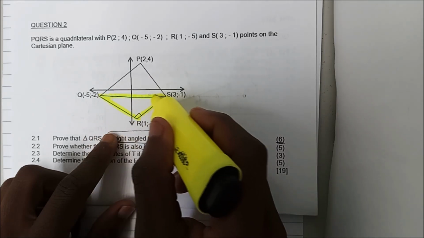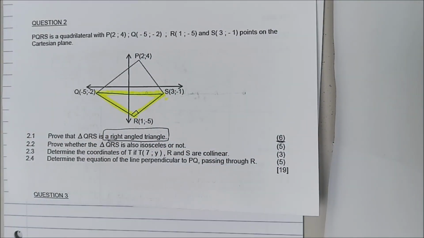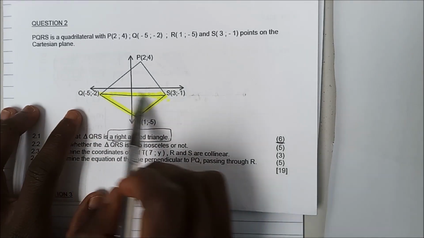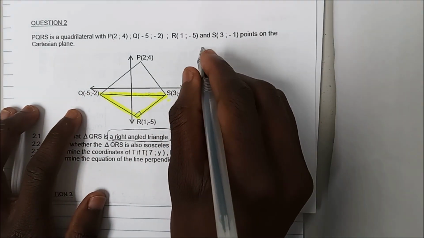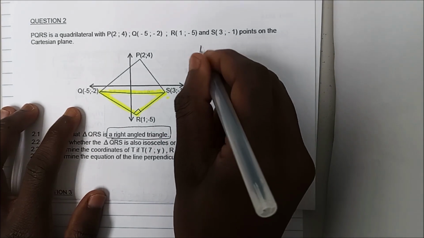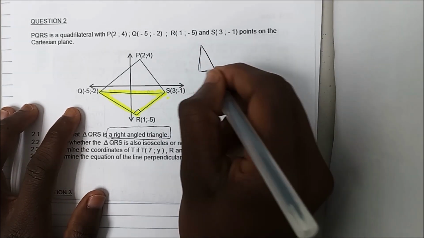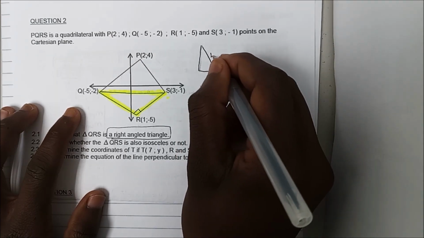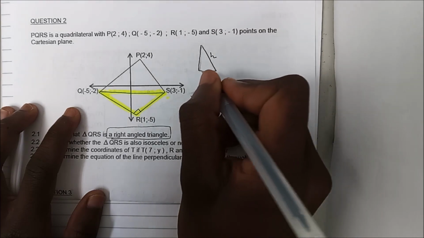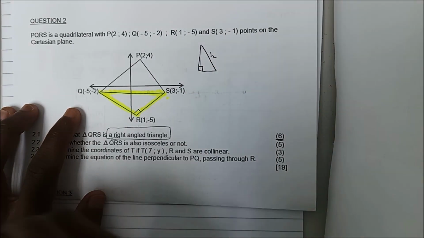So now if you look at that triangle, QS can be the hypotenuse, and from what we know from the right angled triangle, the angle opposite to the hypotenuse must be 90 degrees.